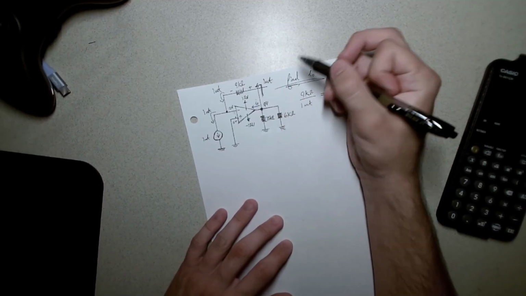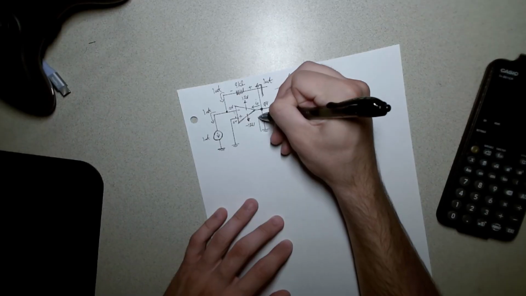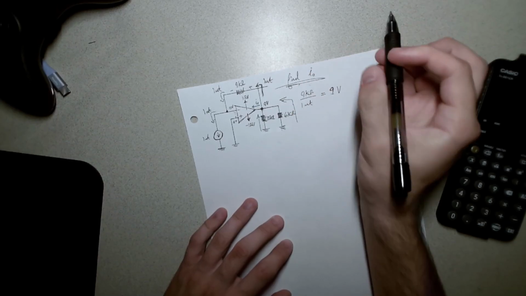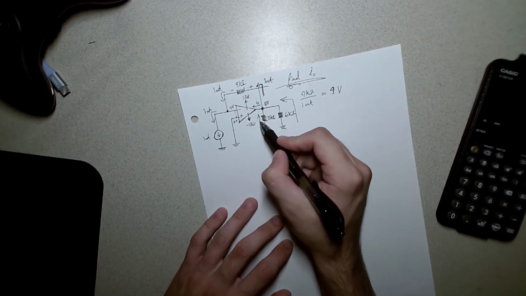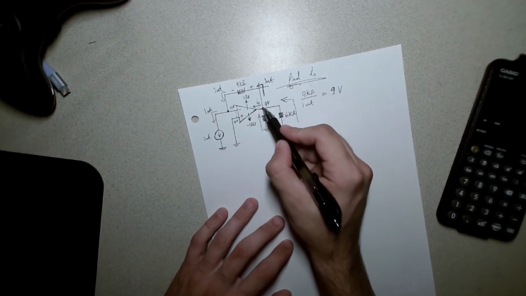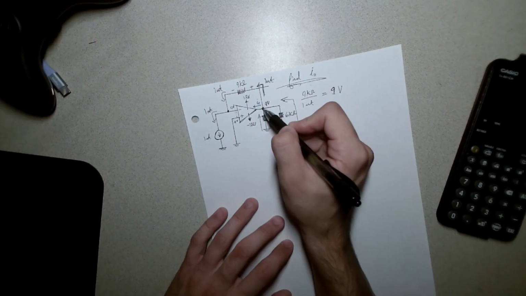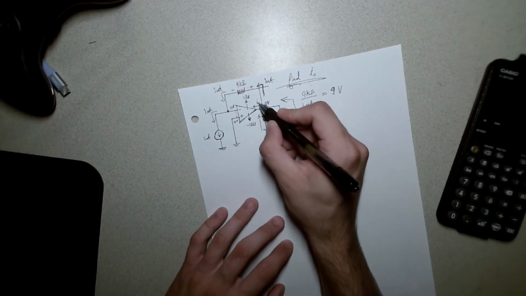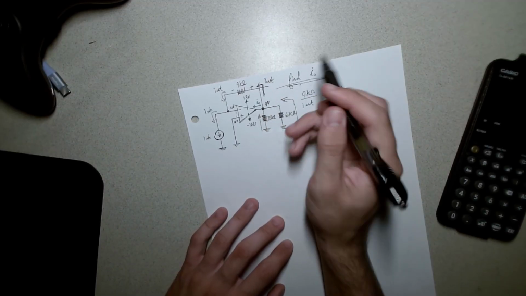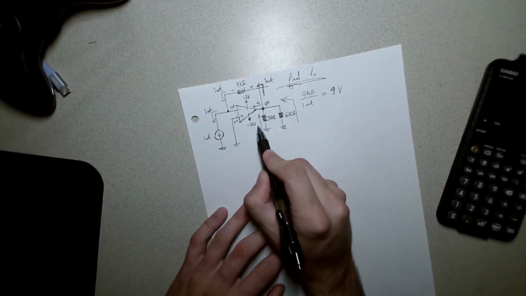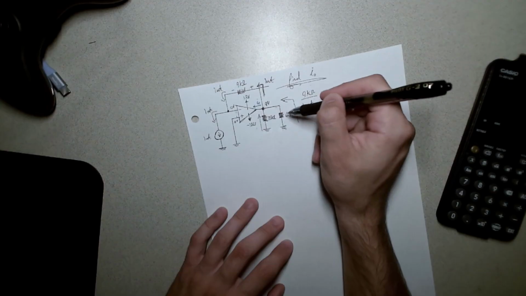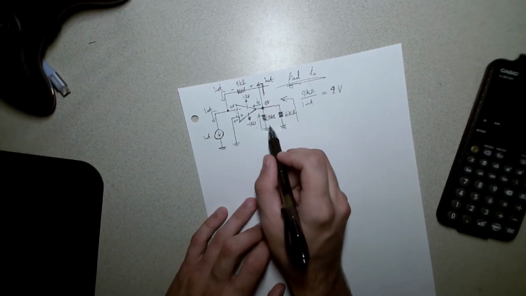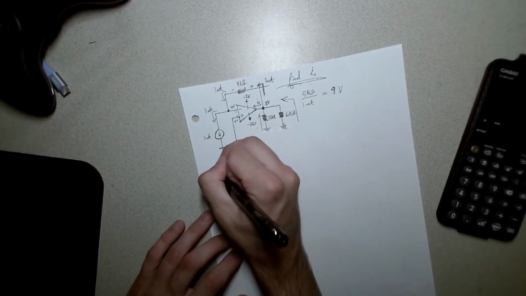So what I'm thinking is that we're going to have a current coming in here and a current coming in here, but the sum of these currents going into this node is going to be greater than 1 milliamp. So we know from Kirchhoff's current law that I naught is going to just be the leftover. So let's just calculate these currents real quick because we know that the voltage across both resistors is 9 volts since these terminals are connected to ground.